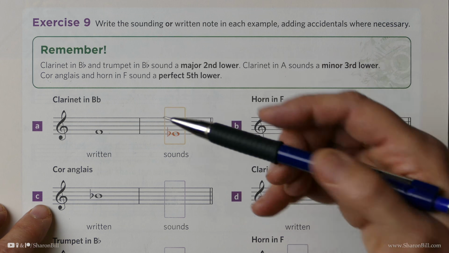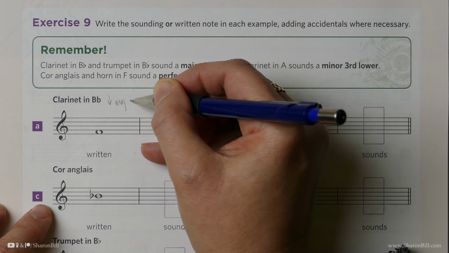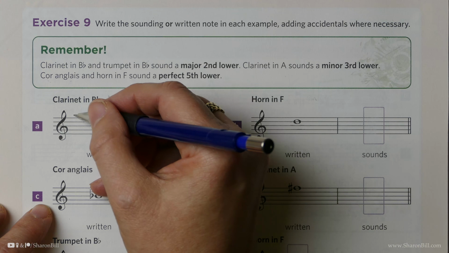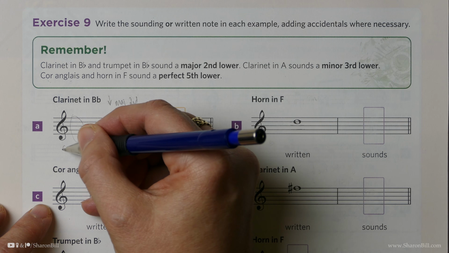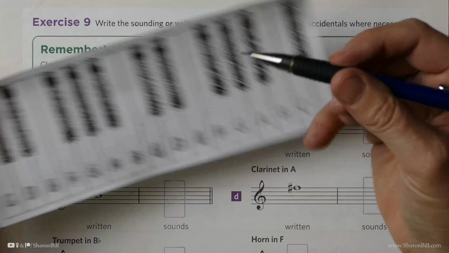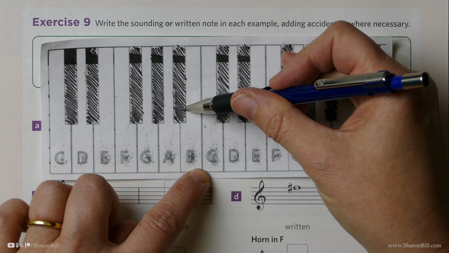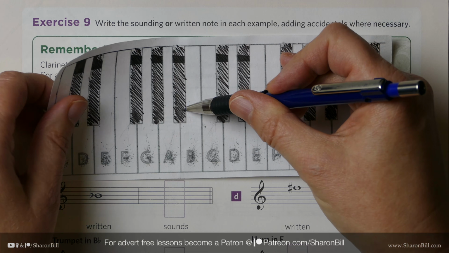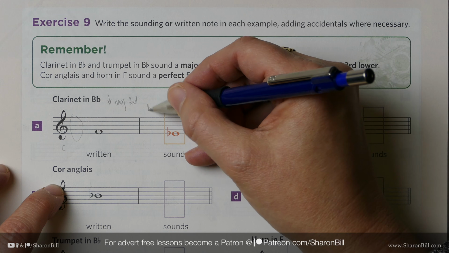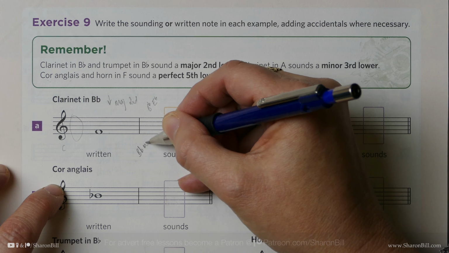And so a clarinet in B flat sounds a major second lower. And so if this was in the key of C major, a major second lower is B flat. And so that would have a key signature of B flats and E flats for B flat major.